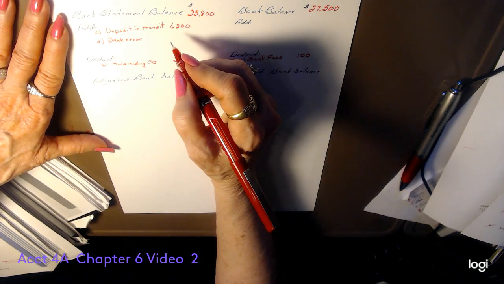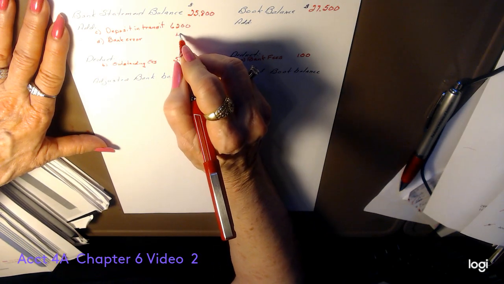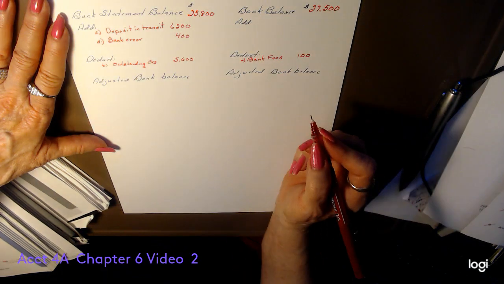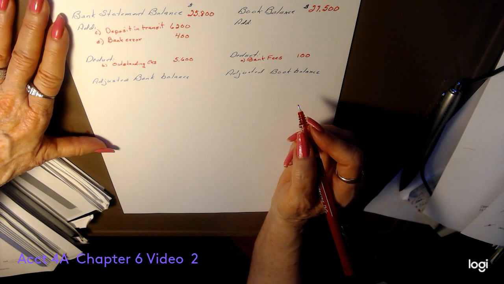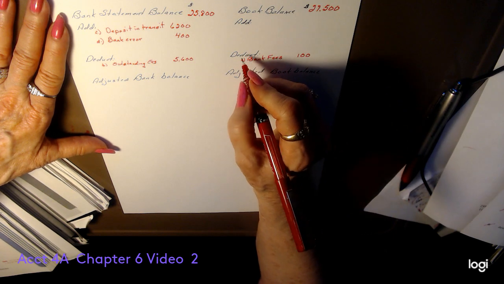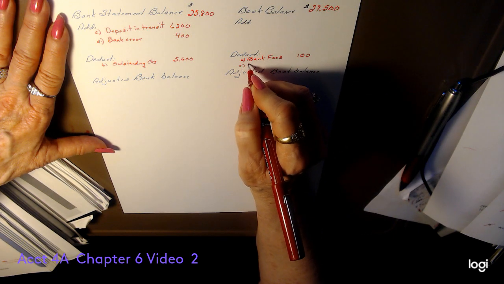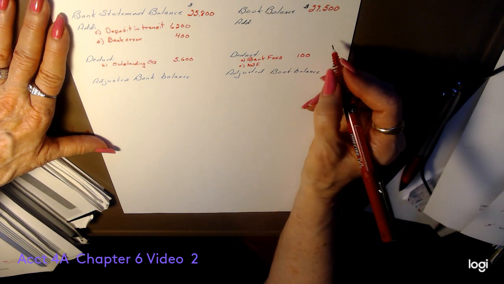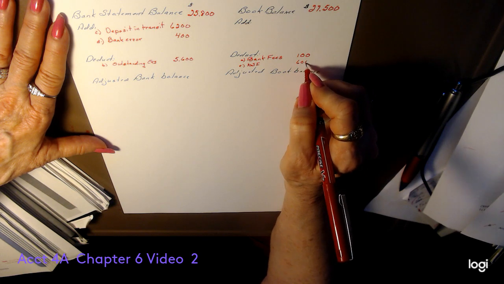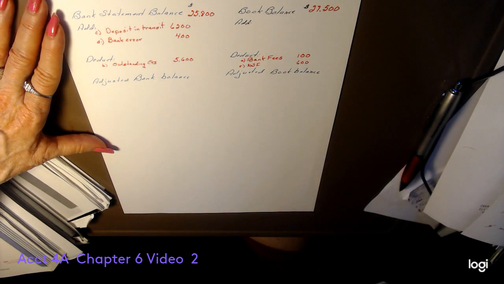So we're going to have to add back that $400. The last one, E, the bank statement shows an NSF check from a customer that the company has not yet recorded. And so our E is an NSF check, and that NSF check was for $600.